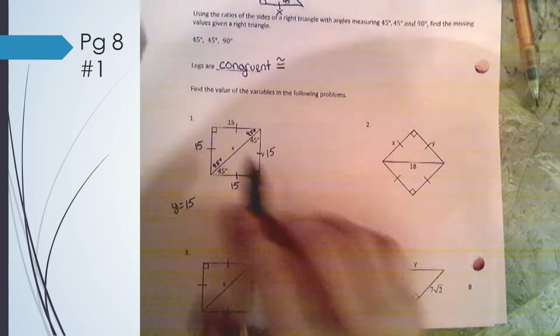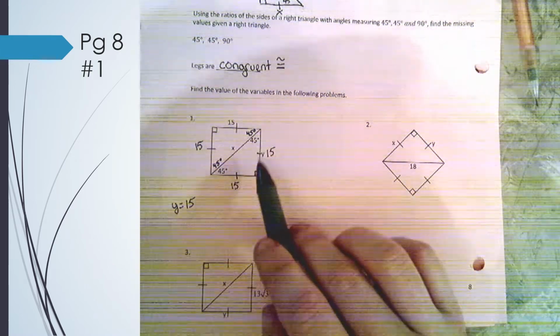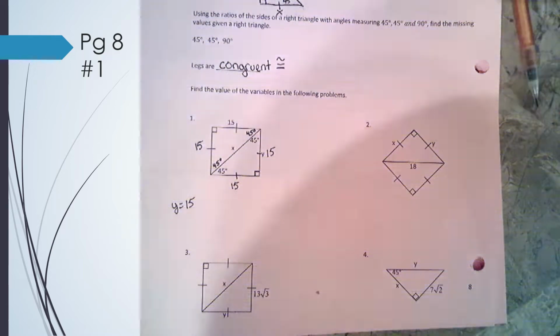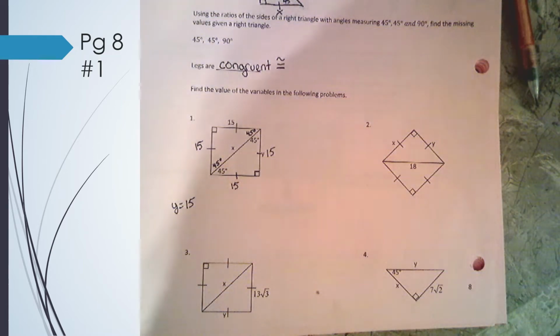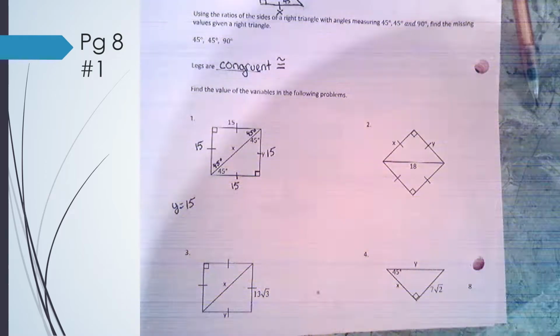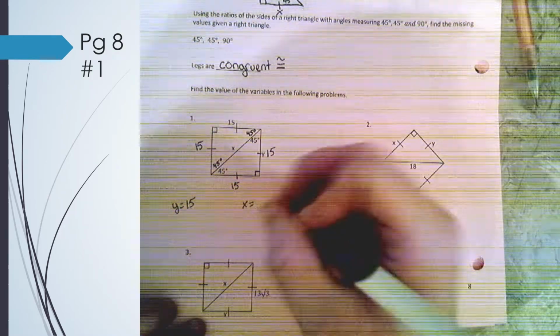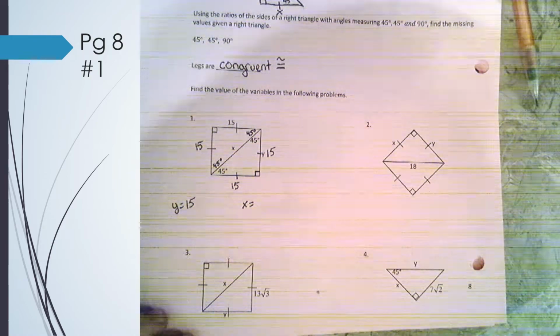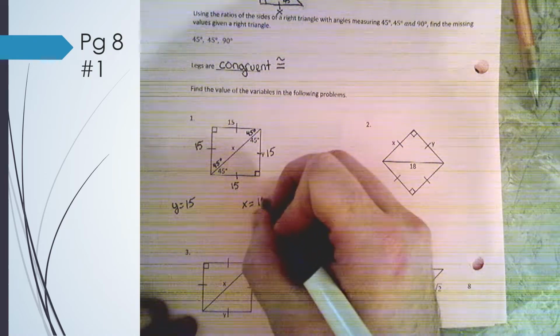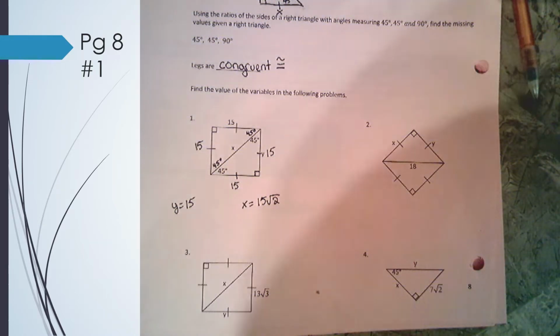Now, the x value, that one is the hypotenuse, and above, we said that to find the hypotenuse, it has that expression x square root of 2. So in this case, instead of x, we're going to put one of the lengths. So for x, it's going to be 15 square root of 2. And we can leave our answer just like that.